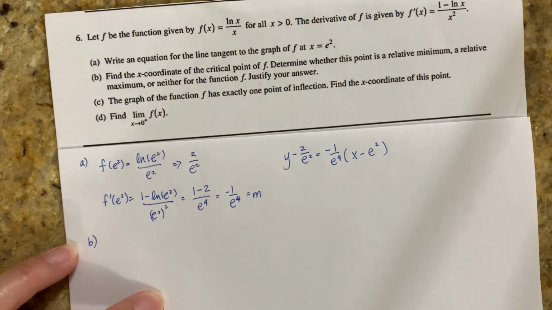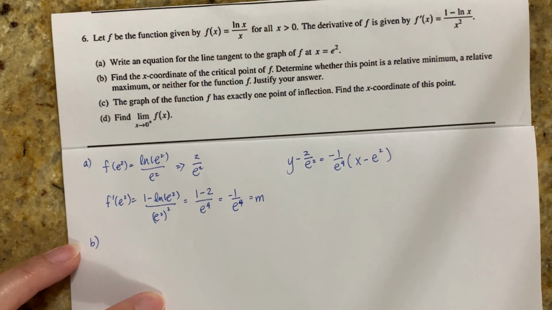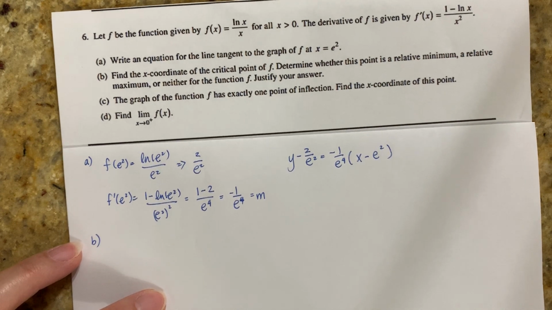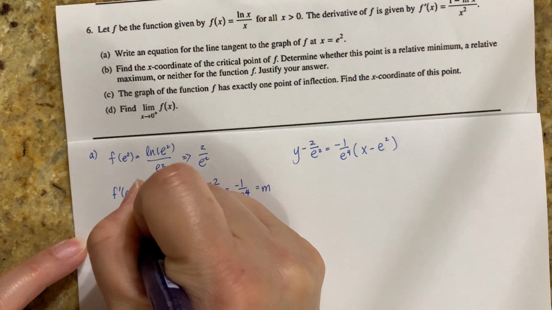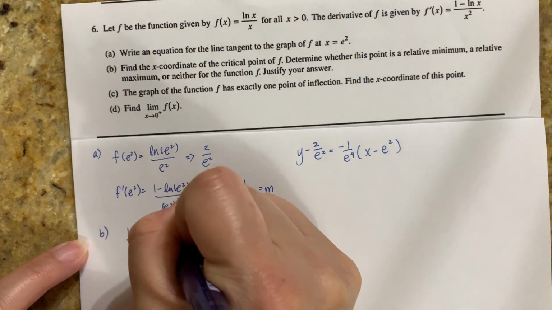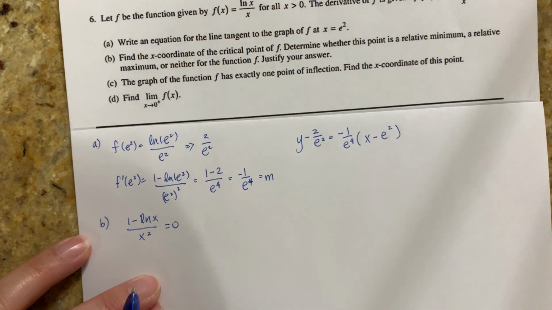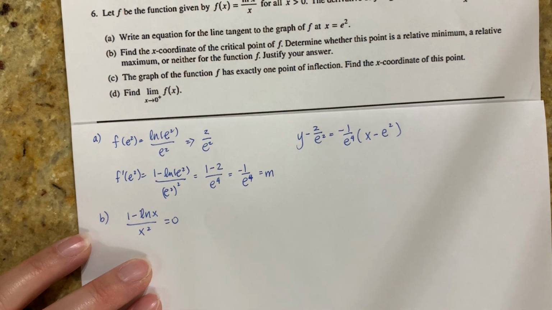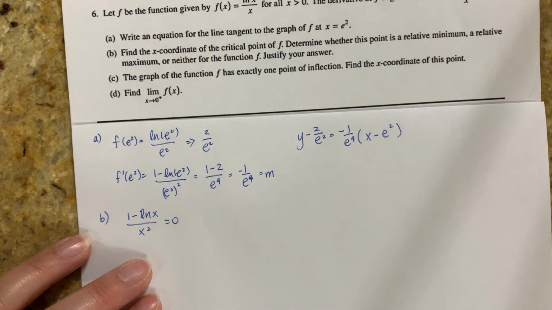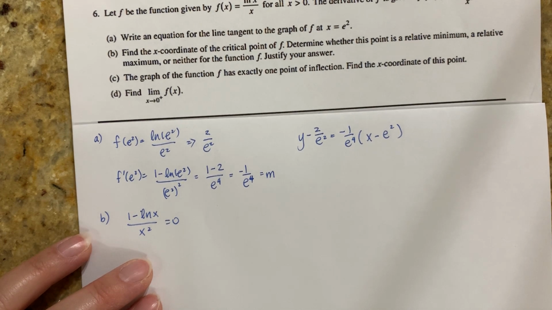All right, Part B. Find the x-coordinate of the critical point of f. Determine whether this point is a relative min, max, or neither for the function. Justify. So to find a critical point, we set the first derivative equal to 0. Very nice. So we go 1 minus natural log of x over x squared equals 0. Remember, we take the top and bottom separately equal to 0, right? We really don't need to set the bottom equal to 0 because if you recall, the bottom will only give us cusps or vertical tangents or places where it doesn't really have a derivative.